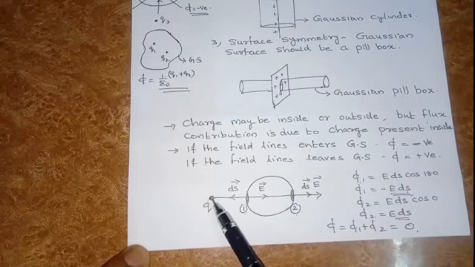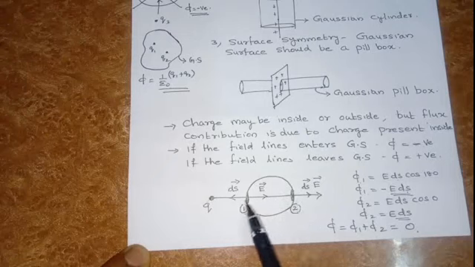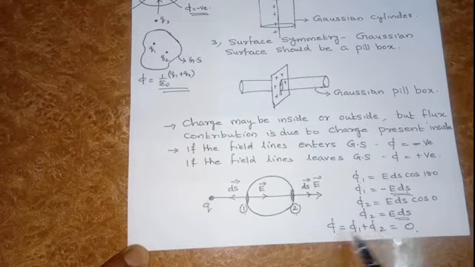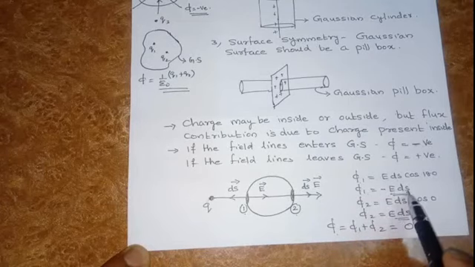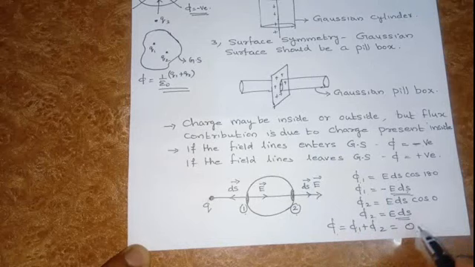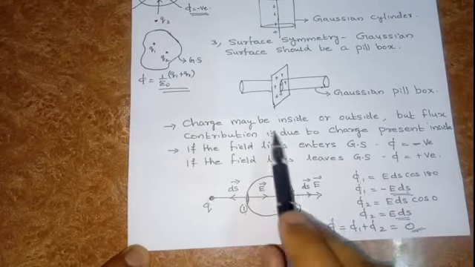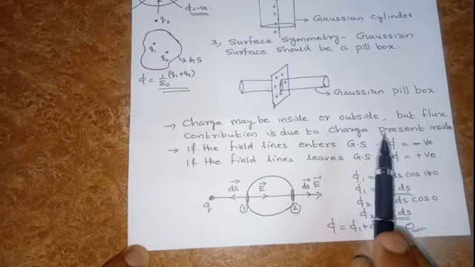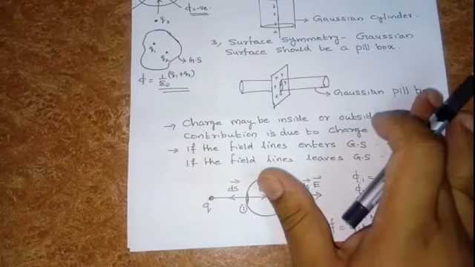So this particular charge produces a certain flux in this particular Gaussian surface. Now what is the net flux? The net flux due to this particular charge is given by phi is equal to phi 1 plus phi 2. Now what is phi 1? Minus E dS. And what is phi 2? E dS. So phi is equal to minus E dS plus E dS, that will be 0. Charge may be present inside or outside, but outer charges will never produce flux.